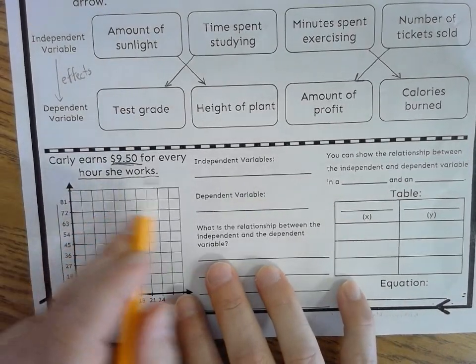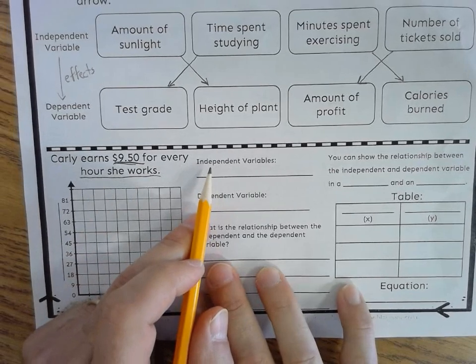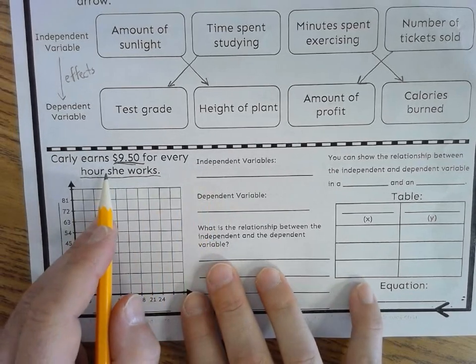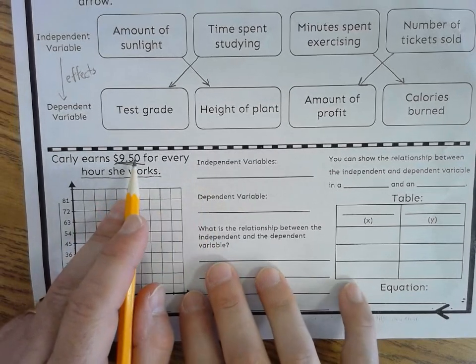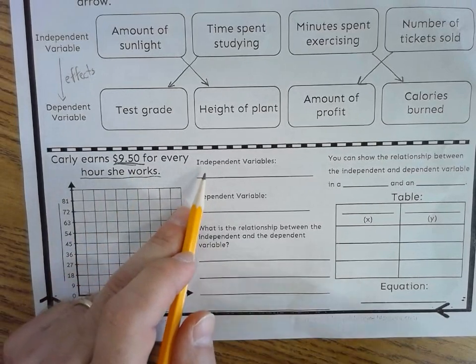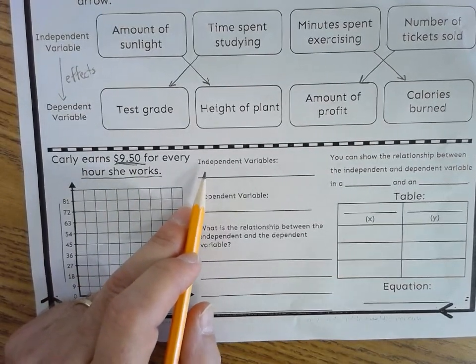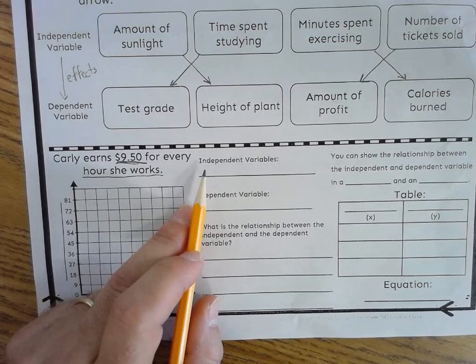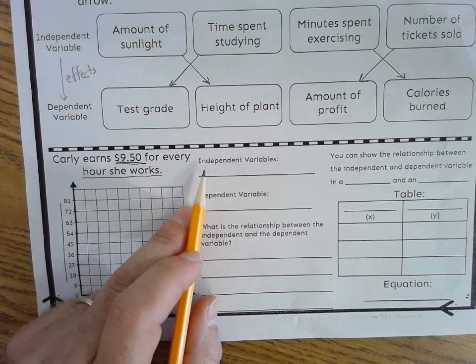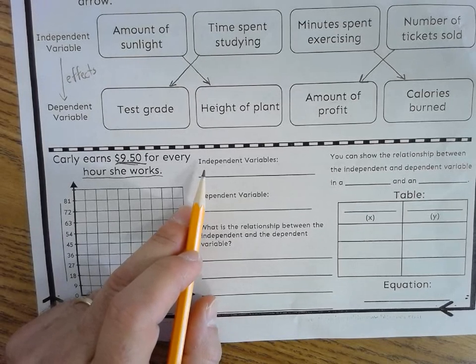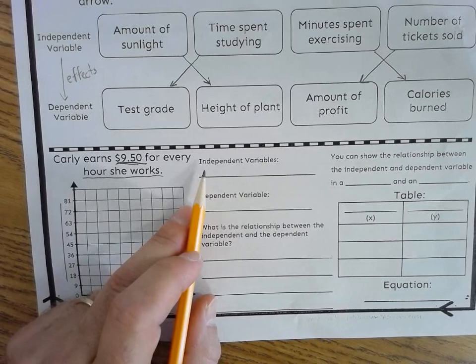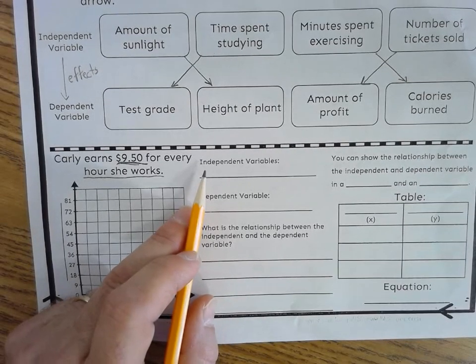So you need to think about this. The independent variable, would that be the number of hours she works, or would it be the money that she earns? Okay, so which one affects the other one? So you need to think, the number of hours that I work, does that affect how much money I earn, or does how much money I earn affect the number of hours that I work?